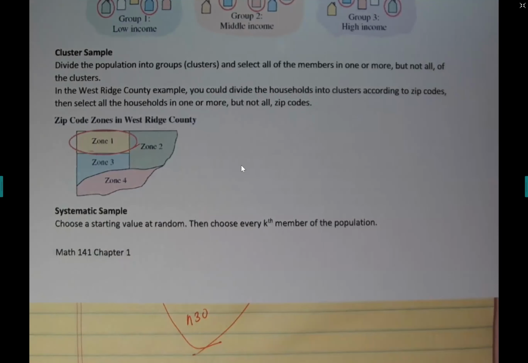Let's say I want to select 5 students from my class for a sample. Your class starts at 9 a.m. So I say the student who walks in at 8:55, I'm going to put that student in the sample. And then every 50 students who show up will be in the sample.